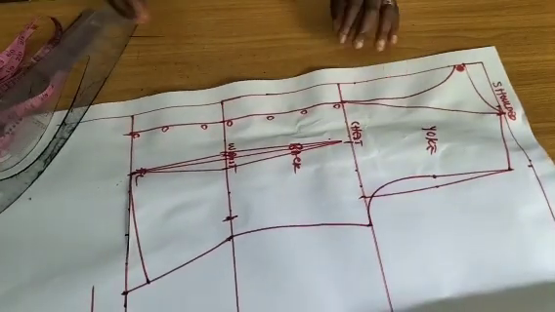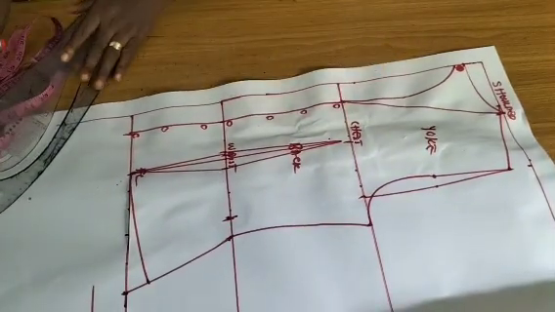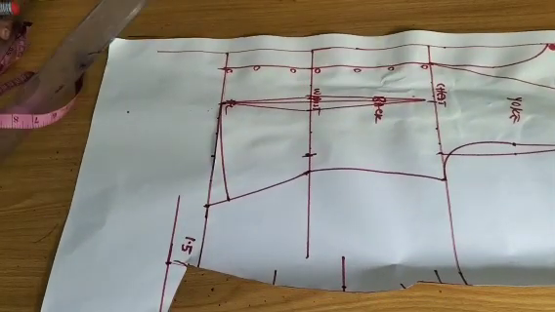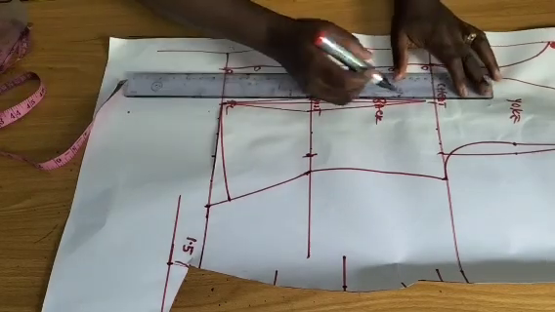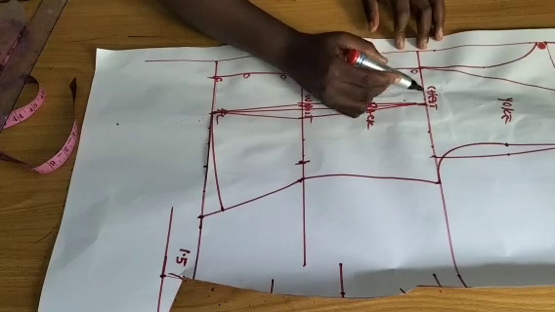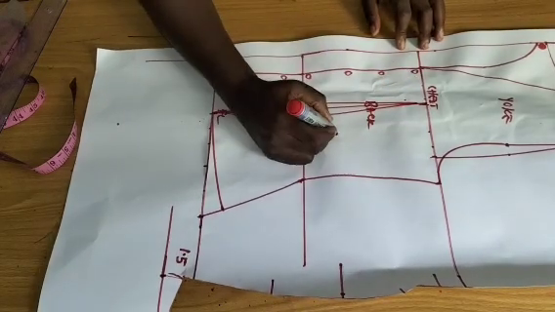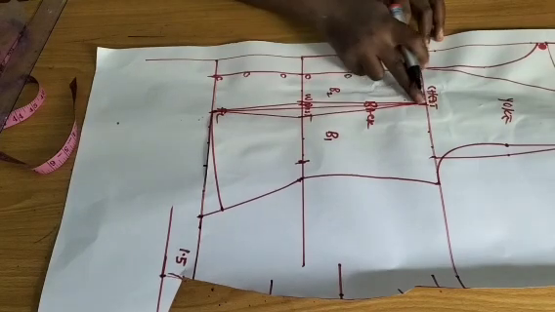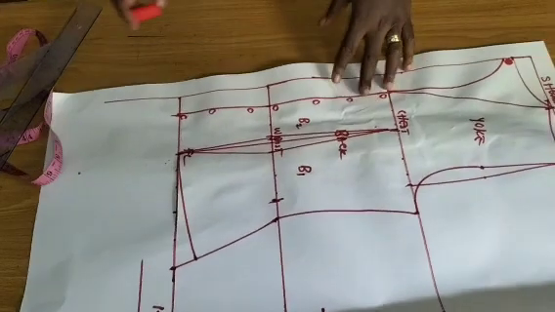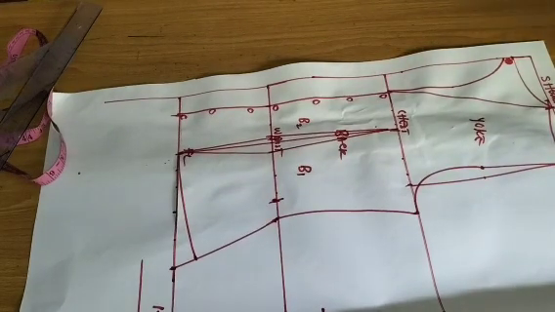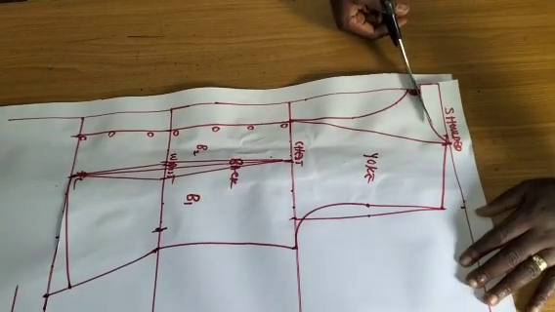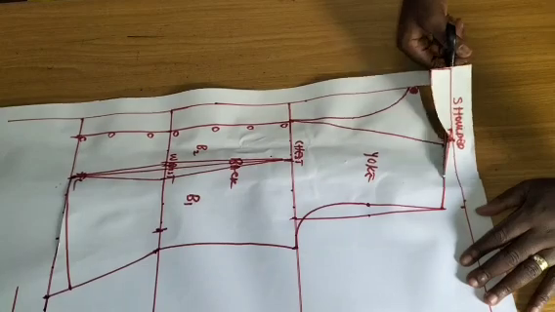So now I'm going to cut the back because the back is ready. And another thing you will do here is to extend your dart up to this point. So when we are cutting on this line, we will have here as back 1 and back 2. So this line is going to be your boning line. So I'm going to cut it now right away. I'm going to use this. I'll cut from here.